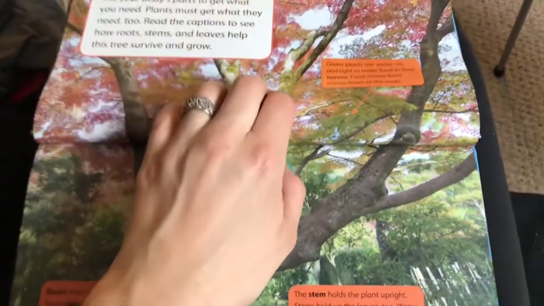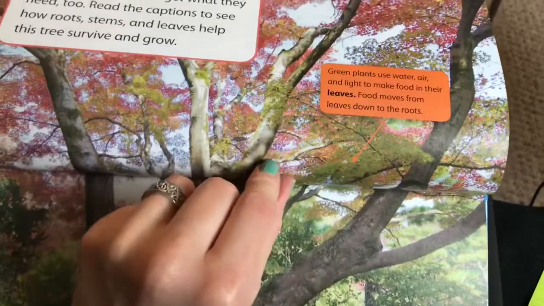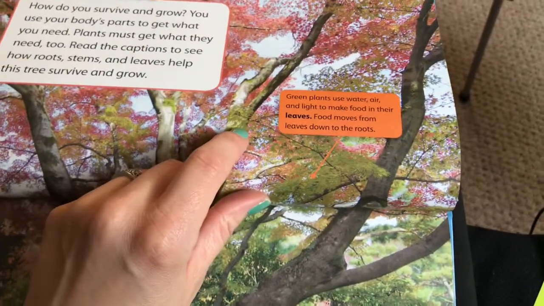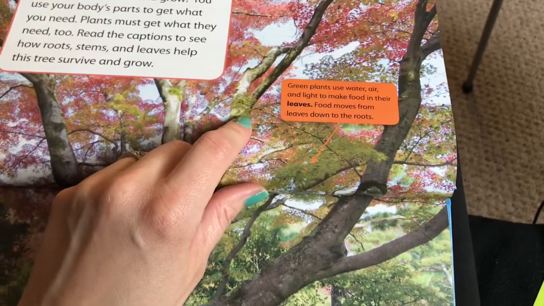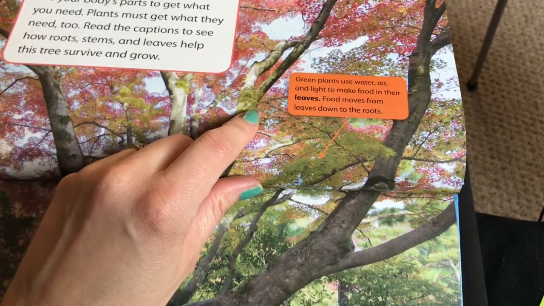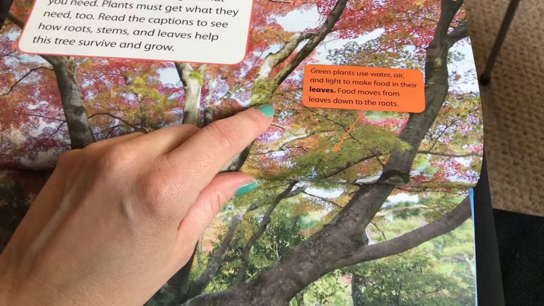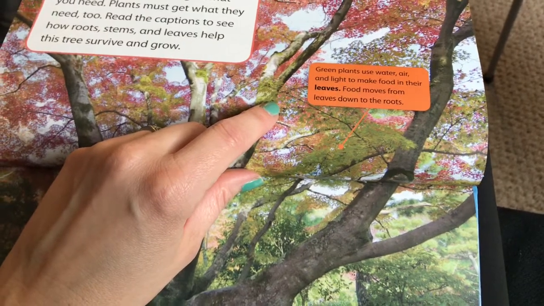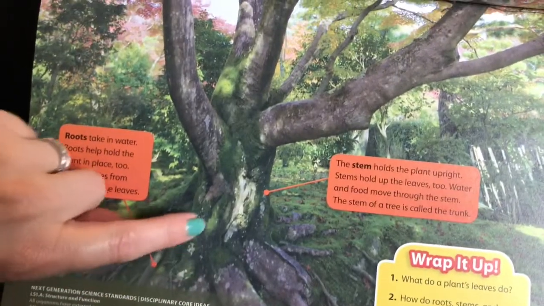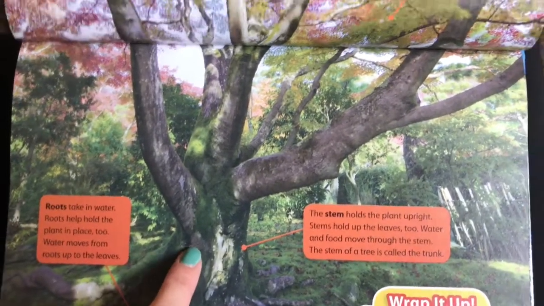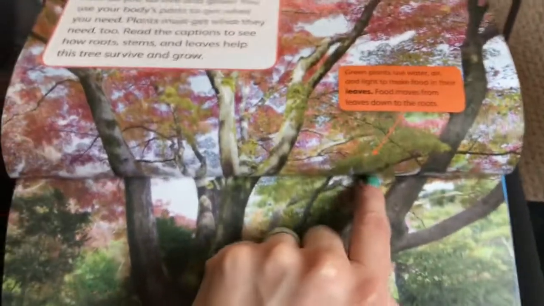All right, so now let's look at the leaves. All right, here's the leaves of the tree. Green plants use water, air, and light to make food in their leaves. Food moves from leaves down to the roots. All right, so we had the roots down here. They brought liquid to the stem, and then the stem takes the liquid all the way up to the leaves.